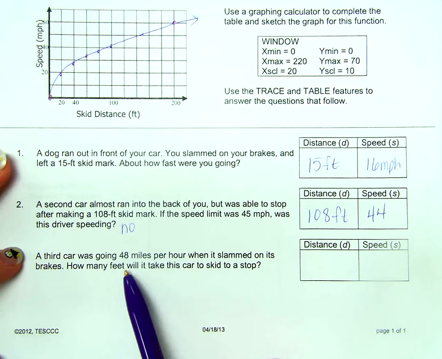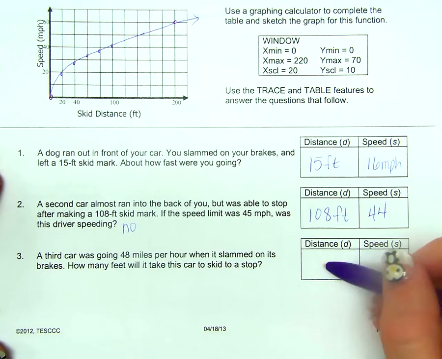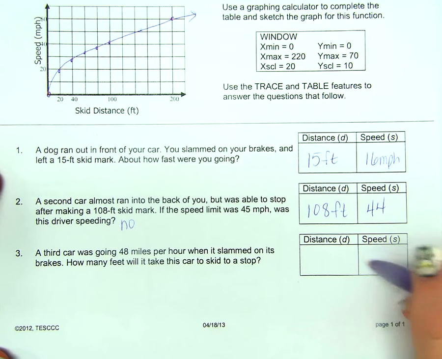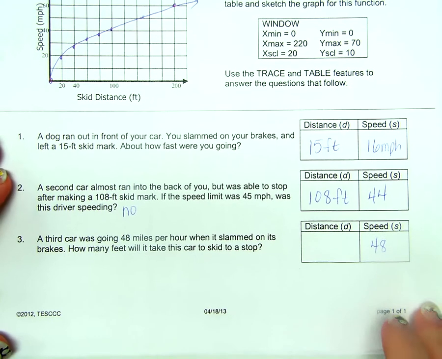A third car was going 48 miles per hour when it slammed on its brakes. How many feet will it take this car to skid to a stop? What's the distance? We don't know. What's the speed? 48. So how would you figure it out?